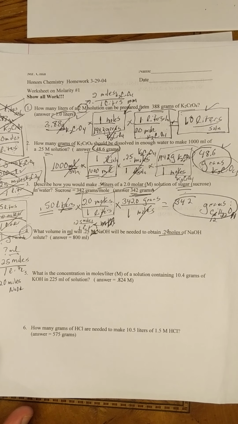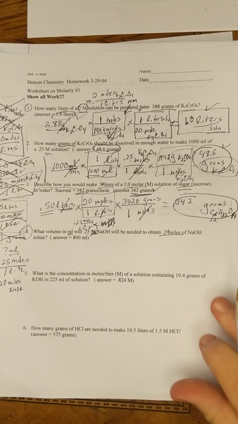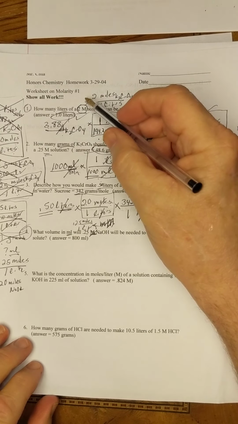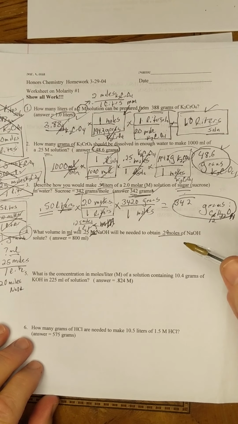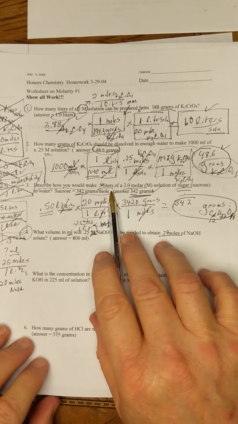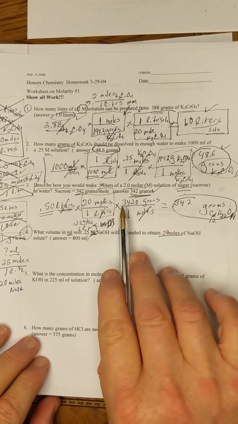Okay, continuing on worksheet 32904. This is the worksheet on molarity number 1. I just did number 3. Describe how you would make 0.5 liters of 2 molar solution of sugar.